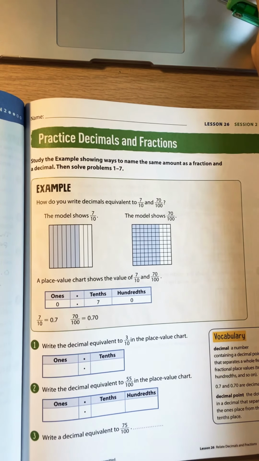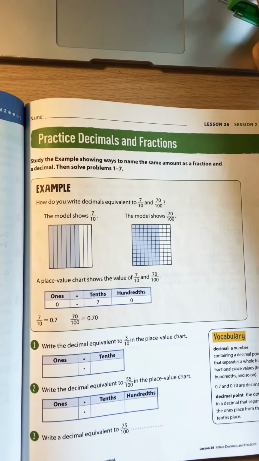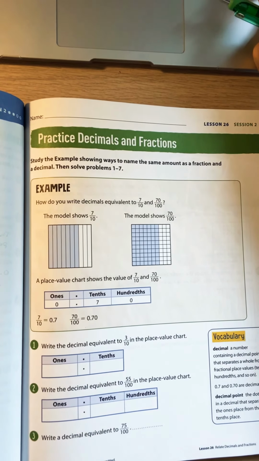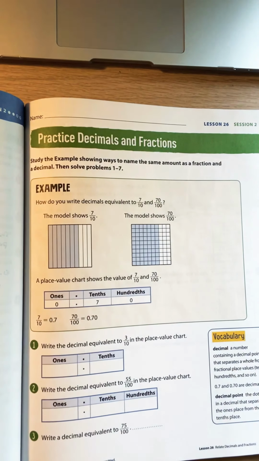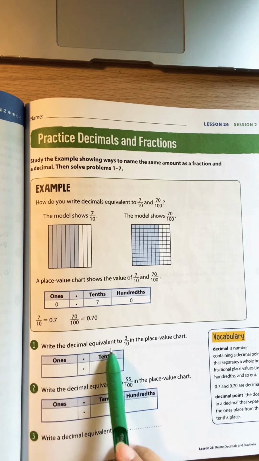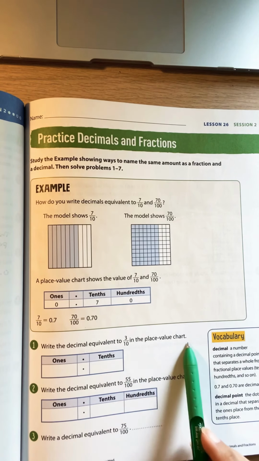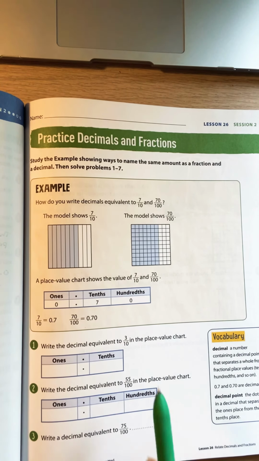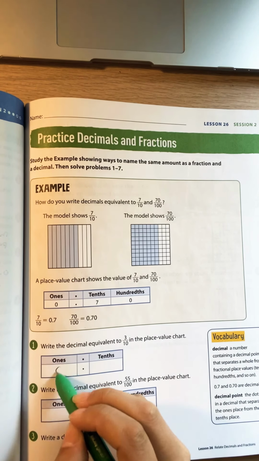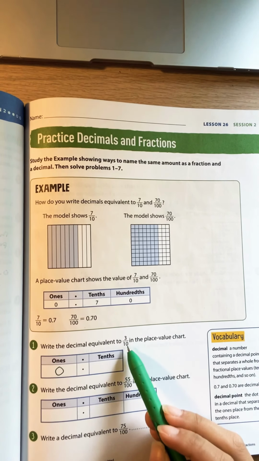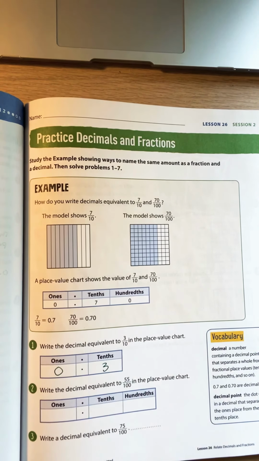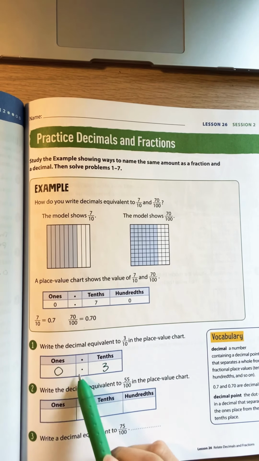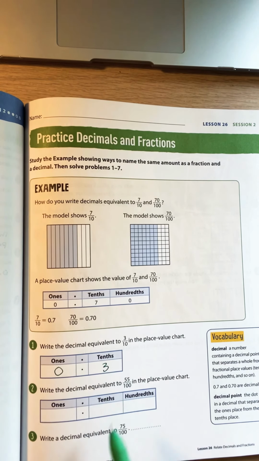Okay, so number 1. Yay, they wrote the place value charts for me. Gosh, how did they know? Okay, write the decimal equivalent to 7/10 in the place value chart. Okay, so there's no whole numbers, so there's a 0 in the ones place. How many tenths are there? 3/10. That's it, 3/10. That's how you say that.